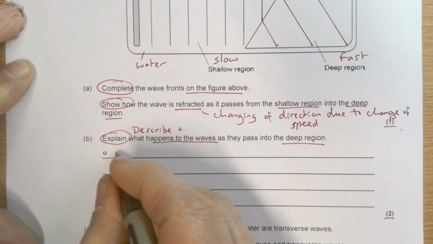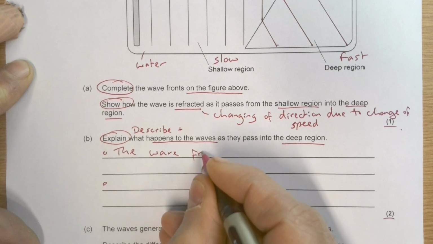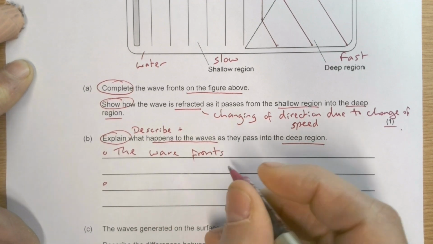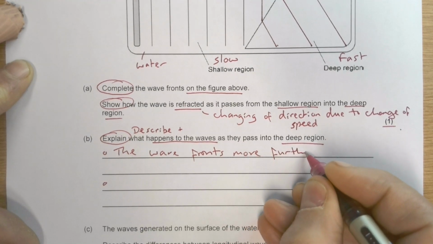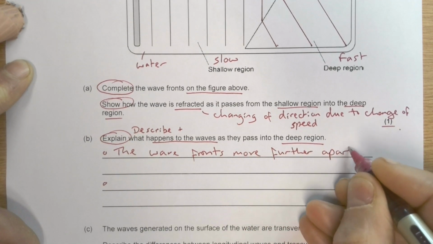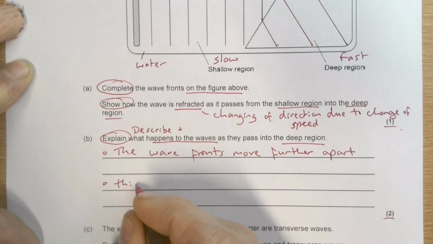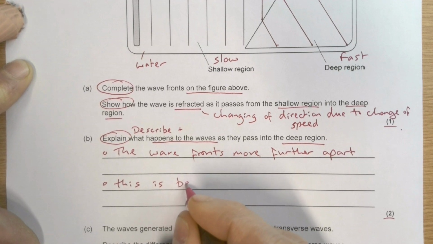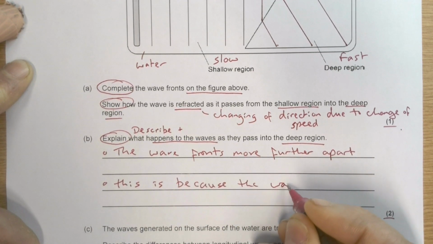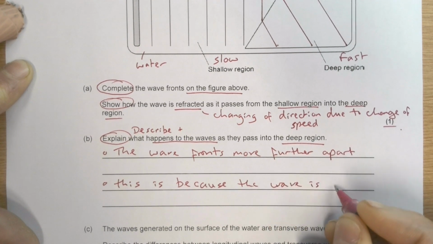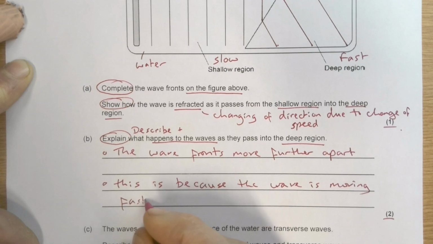So the first part is the wave fronts move further apart. That's the first thing. Why does that happen? Well, that's all down to refraction. This is because the wave is moving faster. Okay, so it speeds up.